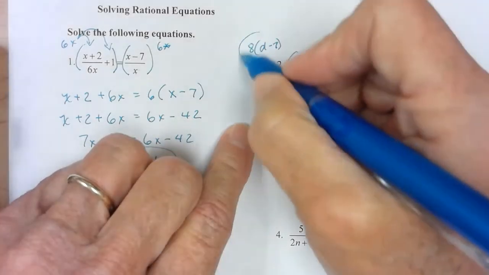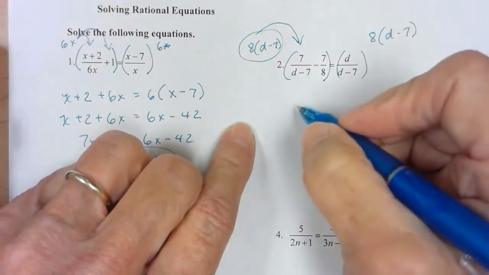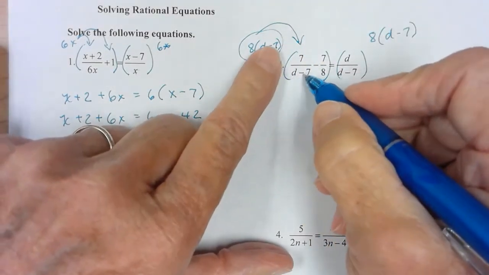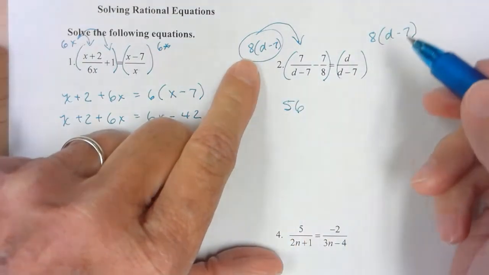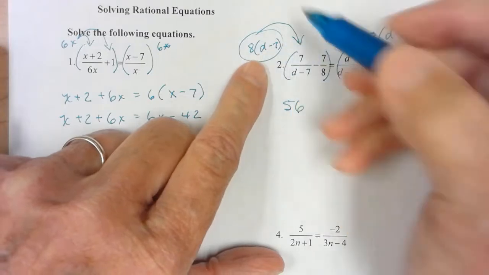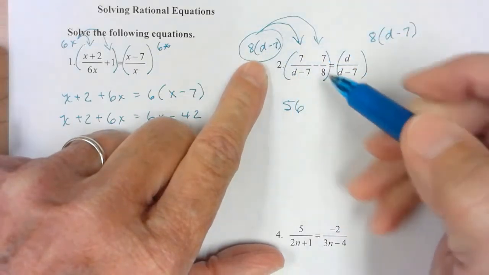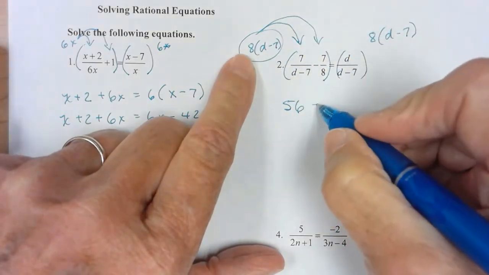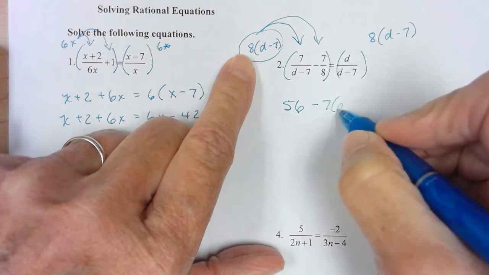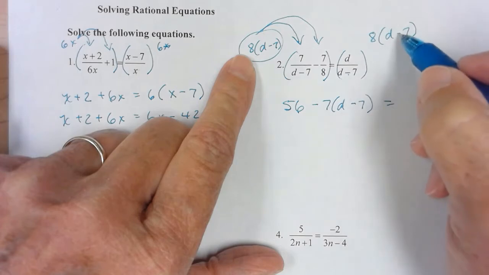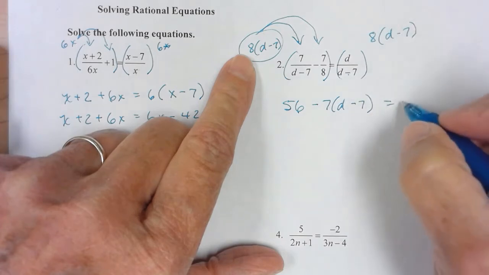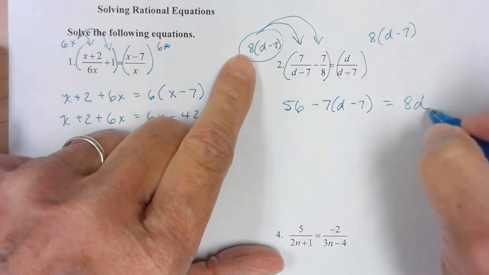So when I go this times my first one, my d minus 7's cancel, so I have 8 times 7, so I've got 56. Then this times my second one on this side, the 8's would cancel, so I'd have a minus 7 times d minus 7. On this side, the d minus 7 will cancel, so I've got an 8d.